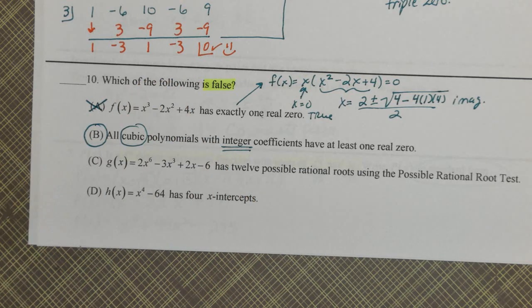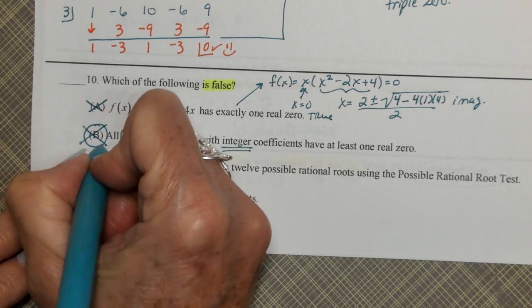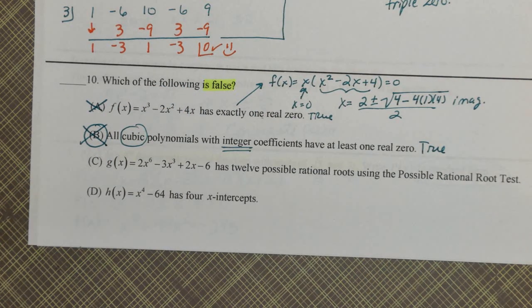And since irrational zeros come in conjugate pairs, we also know that if it has integer coefficients, it has to have at least one rational zero. Right? Okay. So I circled that. I shouldn't have, because that is true. And I wanted it to be false. All right.